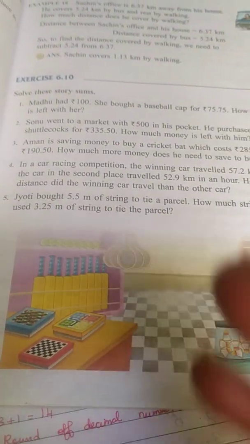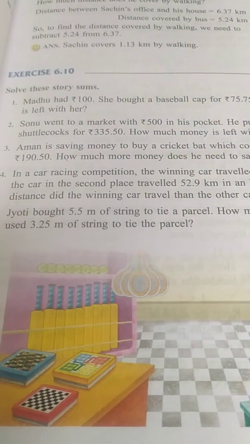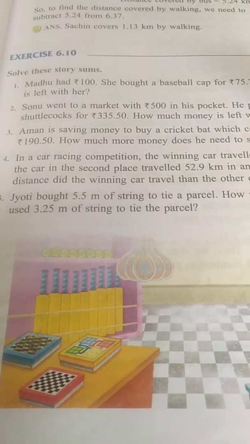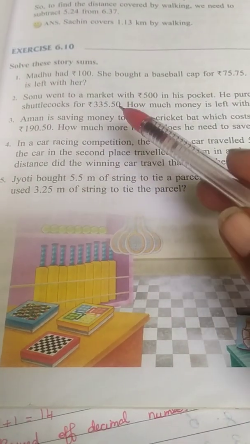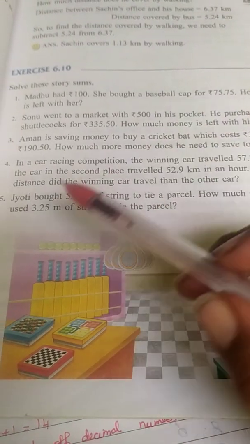Good afternoon, children. Last class we completed up to problem number 1, and today's class we are going to start with problem number 5. The remaining 3 problems are your homework.